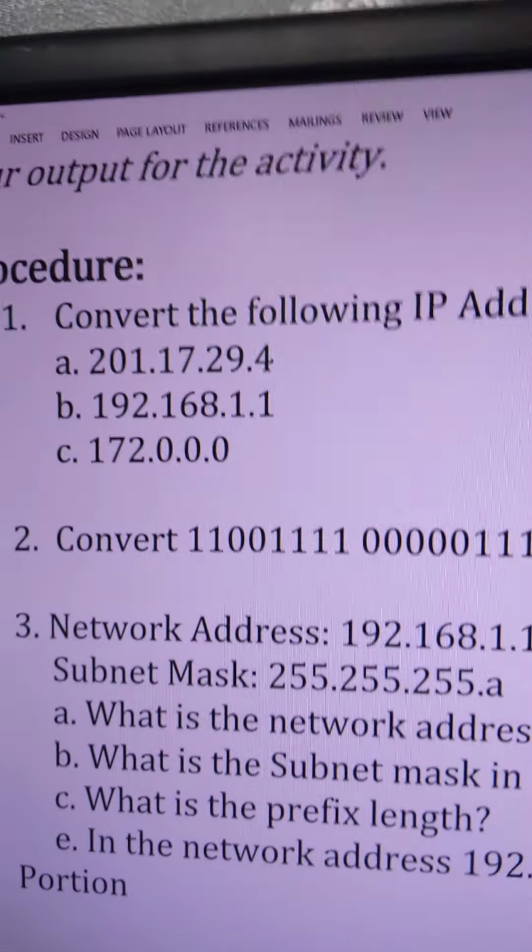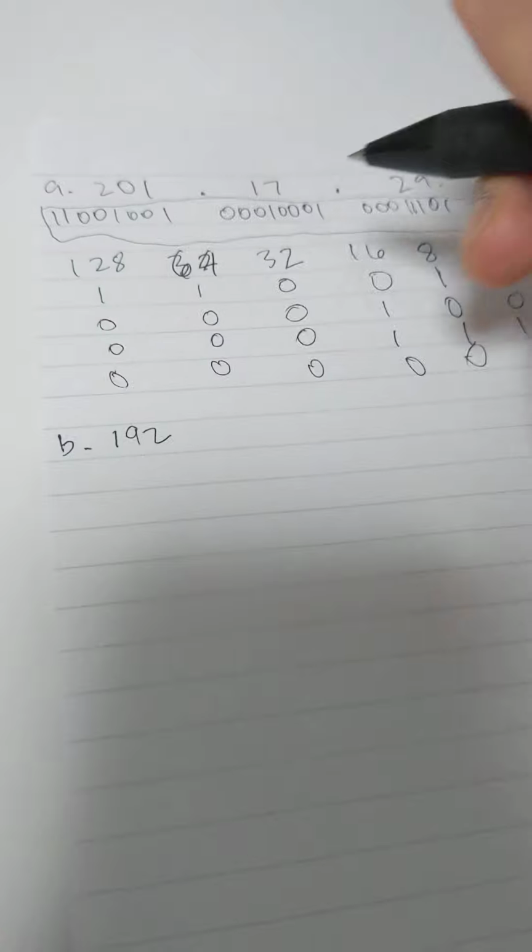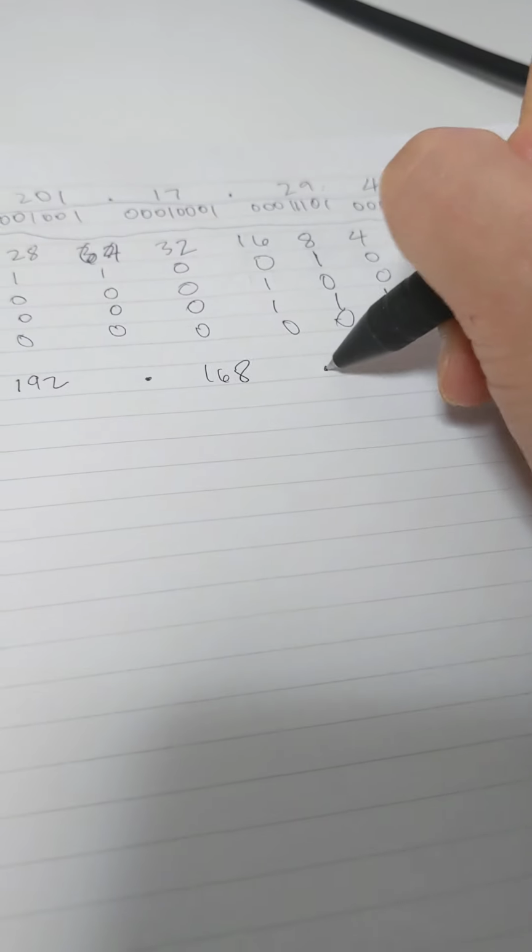Okay, go to question B. Next is 192.168.1.1.